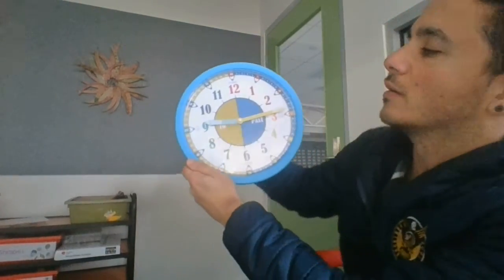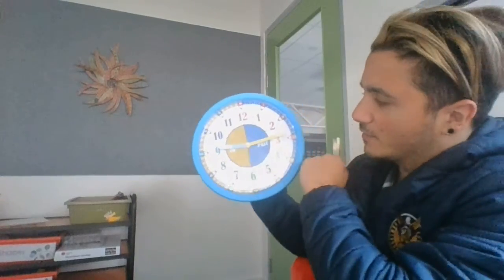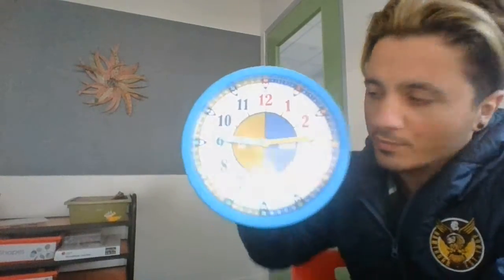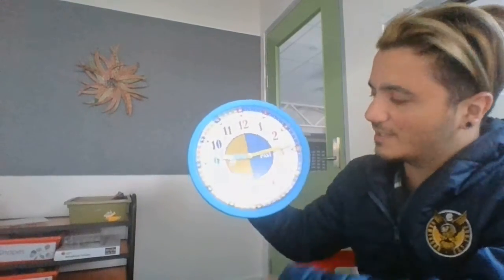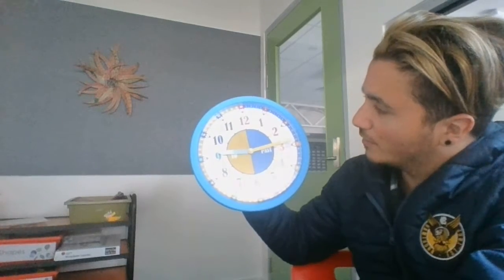Okay, let's see if you got the correct answer. So this time here, now first of all, the hour hand is pointing to the 9, or is just after the 9, so we're in the 9th hour. Okay, and the minute hand is on the past side. Something past 9. How many minutes have passed 9?